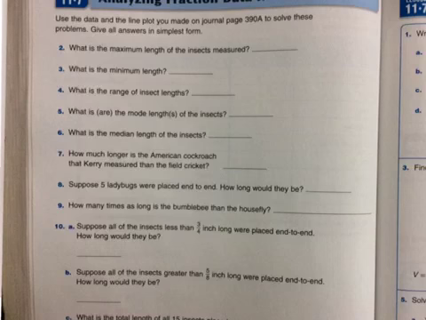And finally, it wouldn't be complete unless we answer some questions about the data we analyzed. So take a look here on page 390B and answer the questions you see using the data from the previous page. What is the maximum length of the insects measured? What is the minimum? What is the range? Mode, the most repeated number, the median, the middle number, and so on. We'll check these in class, boys and girls.